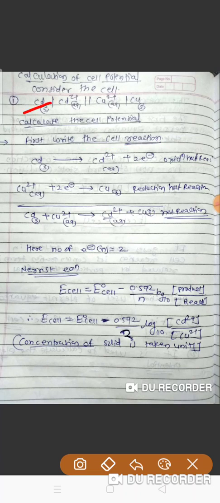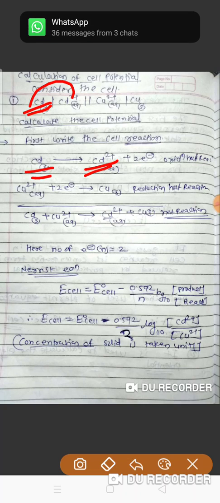So the left hand electrode is the cadmium, and at the left hand electrode oxidation takes place. That is, the Cd is converted to Cd2+ ions. Cd solid gives Cd2+ ions plus 2 electrons. Why 2 electrons? They lose the 2 electrons because an oxidation reaction takes place.